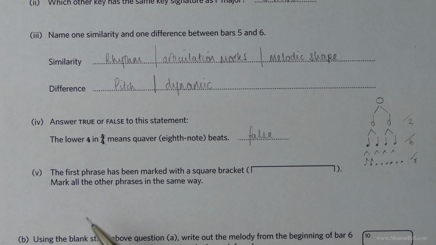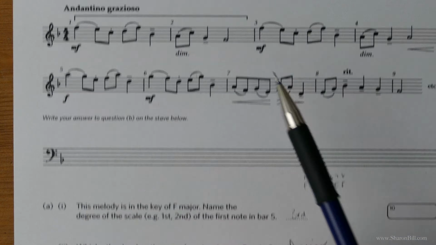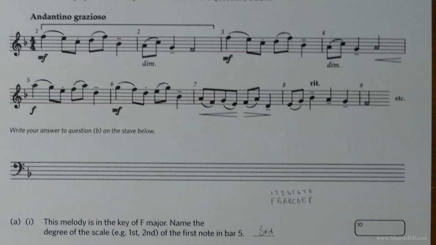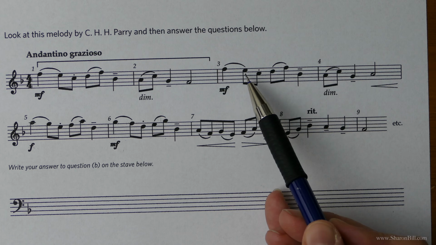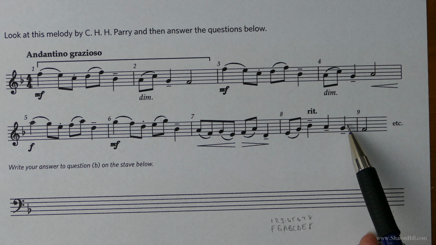Let's move on. The first phrase has been marked with a bracket, you can see. And now they're asking us to mark all other phrases the same way. Ordinarily you can just see mathematically we've got 2 full bars, and so it's going to be 2 full bars, 2 full bars, 2 full bars.